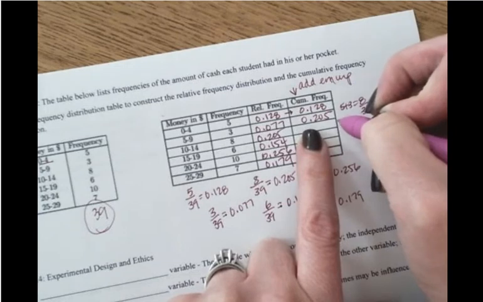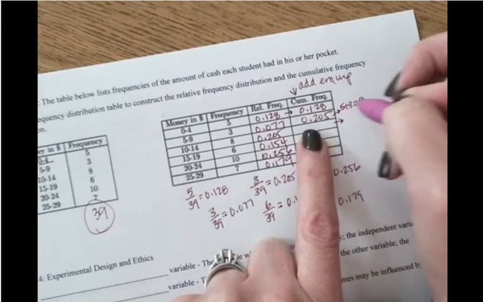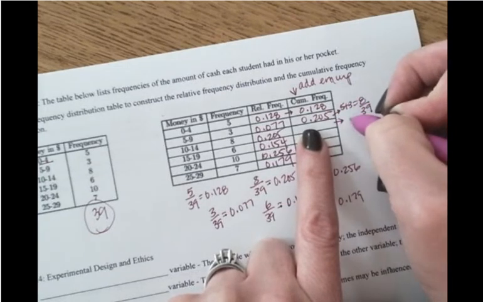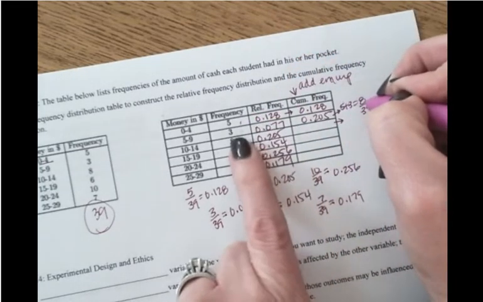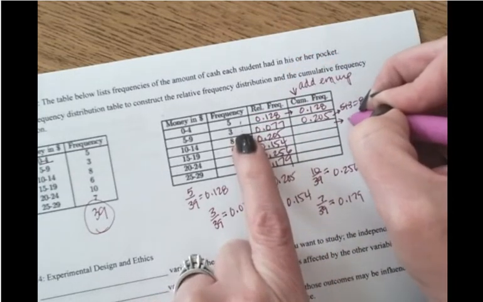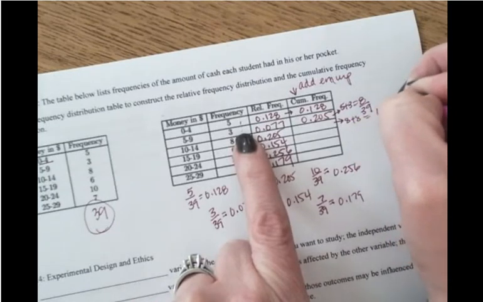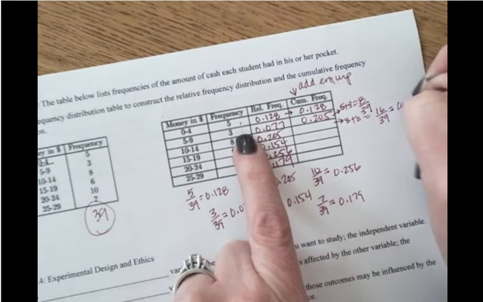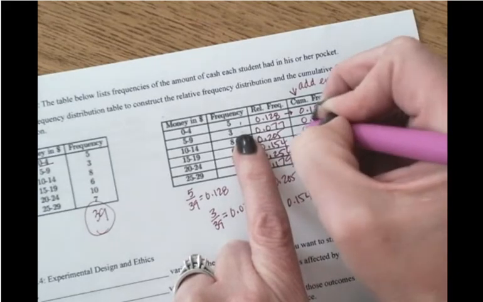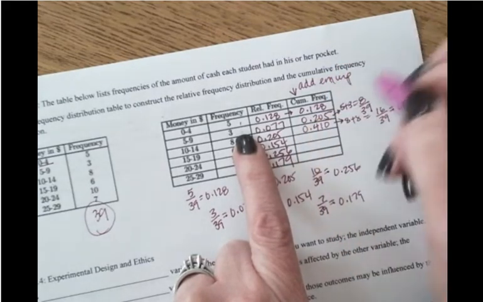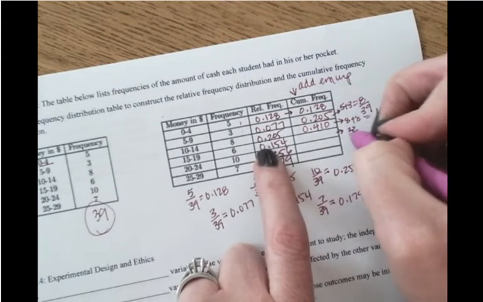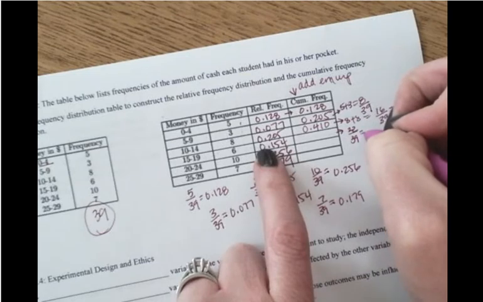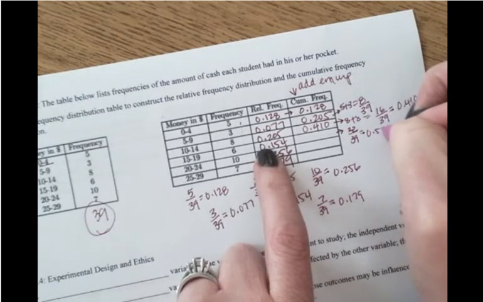I'm just adding up my frequencies now. So I take those 8 that I just had, the 5 and 3 is 8. So I do 8 plus 8 gives me 16 out of 39. I need to find that value. That's 0.410. The next one down, I'm going to add 6 to 16, and that gives me 22 out of 39, which gives me 0.564.